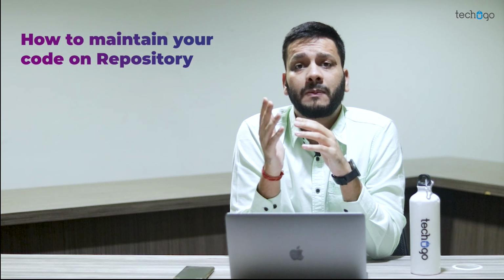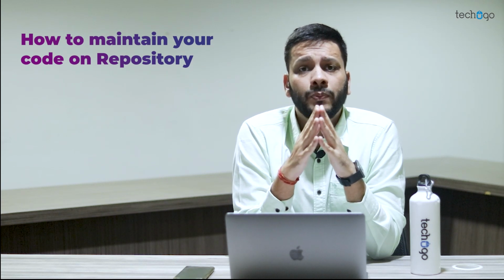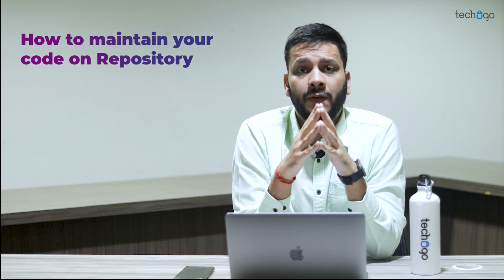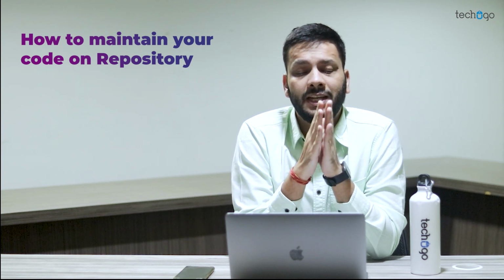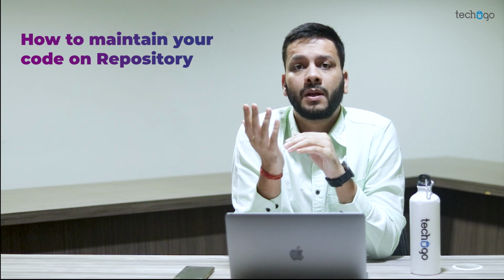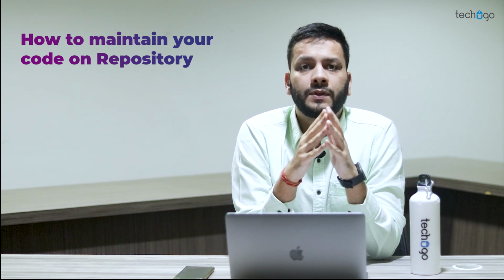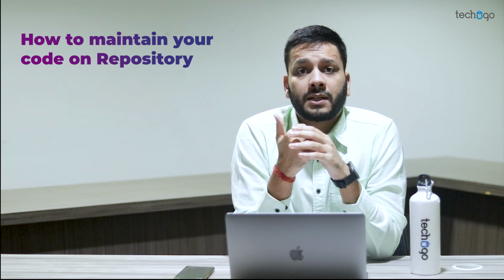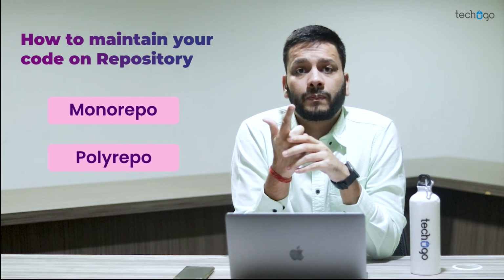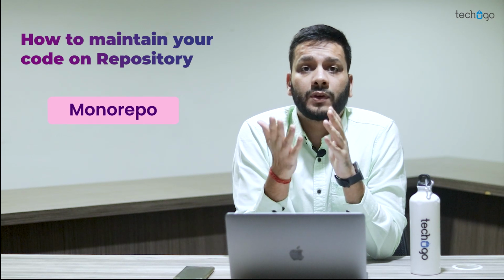Now let's talk about how to maintain the code on a repository. As you know, in microservice architecture, we have different applications. So the question is how to maintain the code of these applications on a repository. Because in monolithic, you have a single code base. So we have two methods, monorepo and polyrepo. Let's talk about monorepo first.